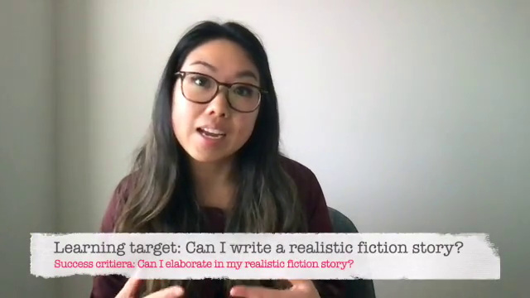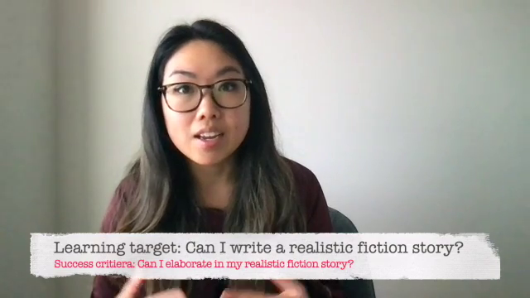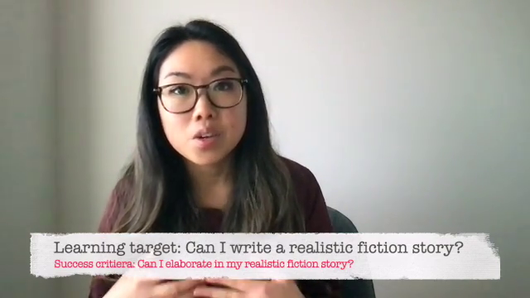Today, we're going to start working on elaboration. Elaboration isn't so much do you have those parts of the story, but how good are the parts? So today we're going to think, can I elaborate in my realistic fiction story? We're going to be using a new checklist today, and we're going to be looking at how we can use a checklist to add into our story.